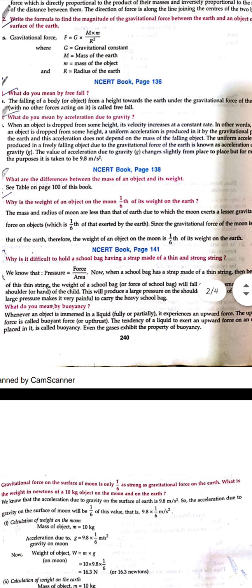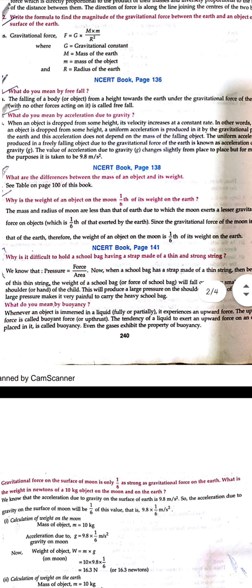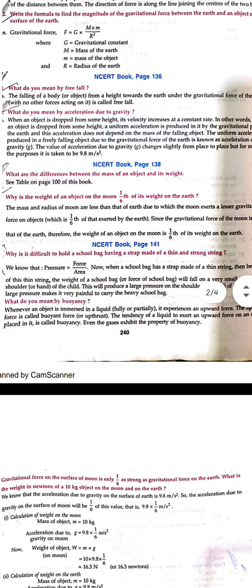So next question, what do you mean by free fall? I have told you that when any body falls downward, that is in the vertically downward direction, and the only force acting on it is gravity, then the body is said to be freely falling. So if an object is allowed to fall from a height towards the earth under gravity, and no other force acts on it, the only force acting on it being the gravitational force, then the object is said to be a freely falling body.